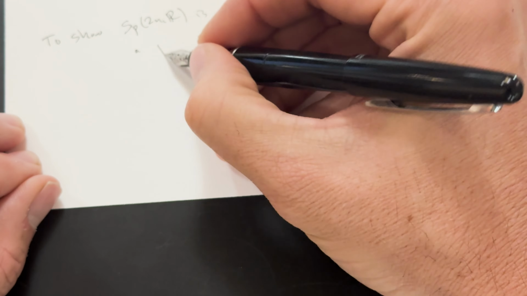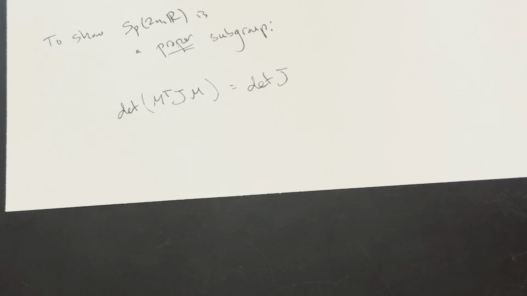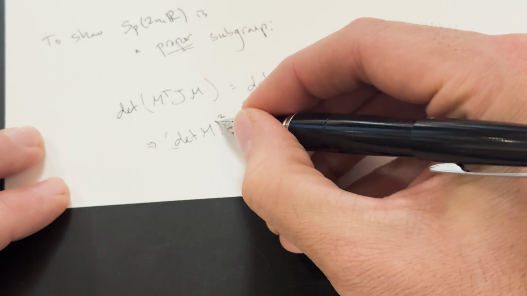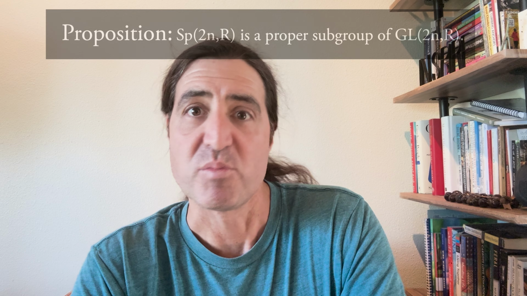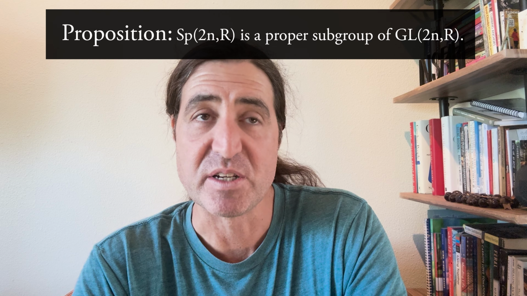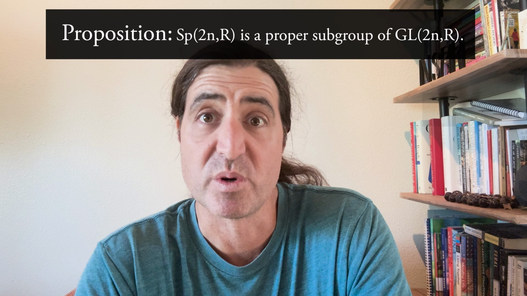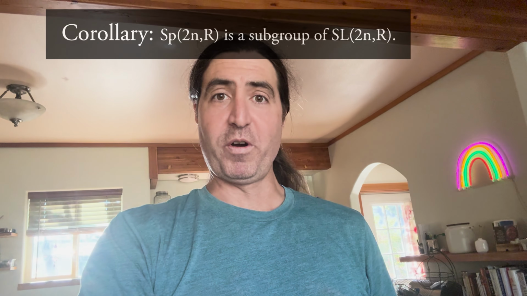To show that this subgroup is a proper subgroup, we need only take the determinant of both sides of the defining equation. We immediately have the fact that the determinant of M squared is equal to 1, which means that the determinant of M, at least at this point, is plus or minus 1, which is sufficient to show that, yeah, indeed, it is a proper subgroup, as matrices in GL(2n,R) can have pretty much whatever determinant they like, as long as it's non-zero. But in fact, we can say more.